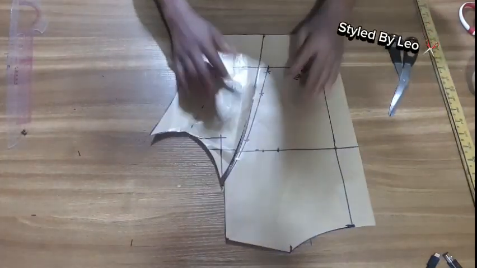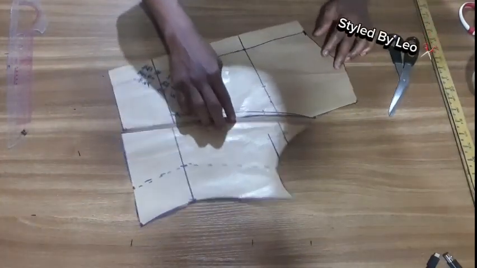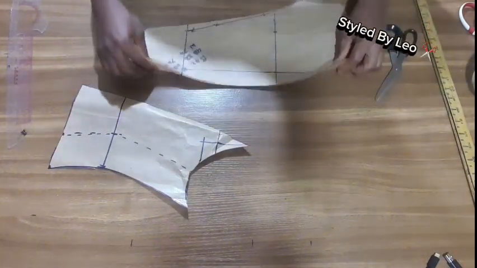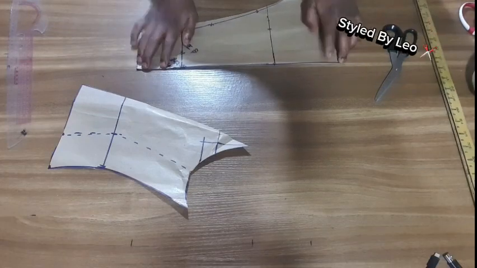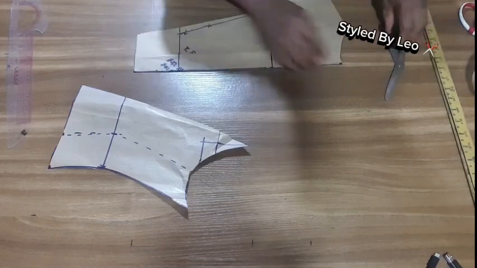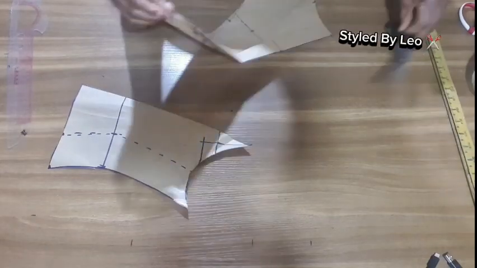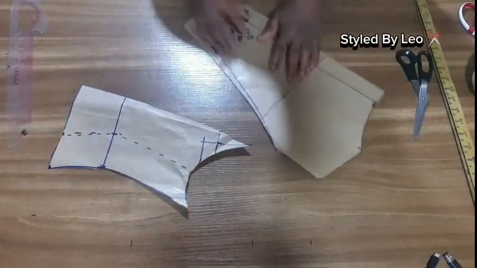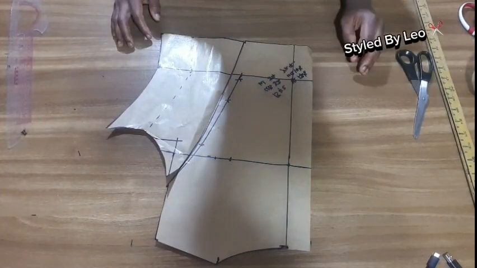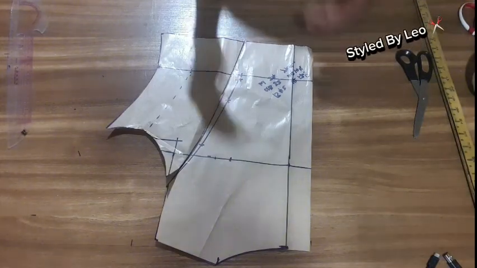So can we all see how simple and direct this is? So this is our pattern. Don't forget, this is our zip allowance. You can fold it all the way down. And you can as well notch it just to know where your zip allowance is and what you are working with. Can we see this perfectly? So it depends on the style, and don't forget you can also adjust whatever you have down here. It depends on what you are trying to achieve.